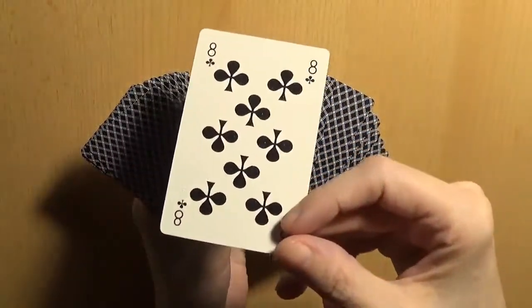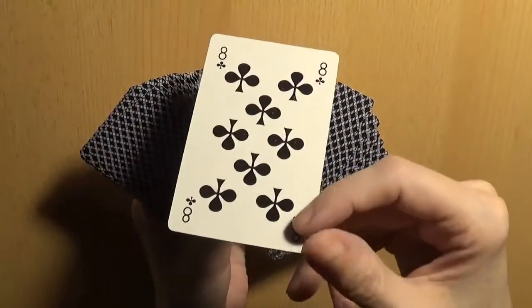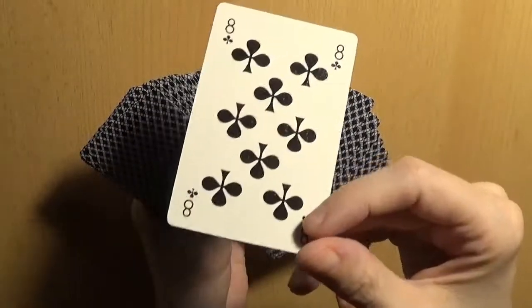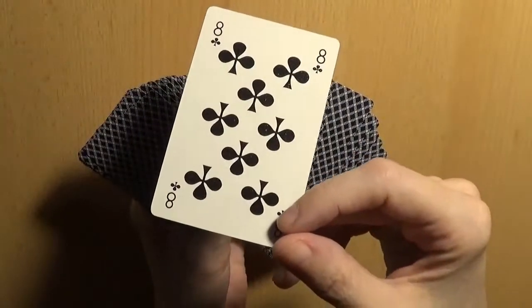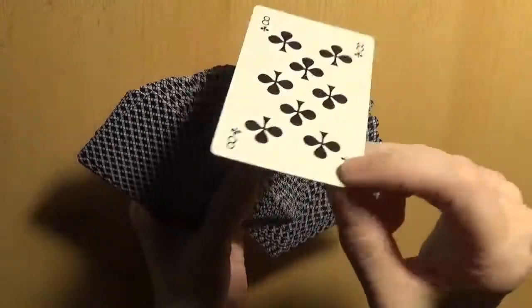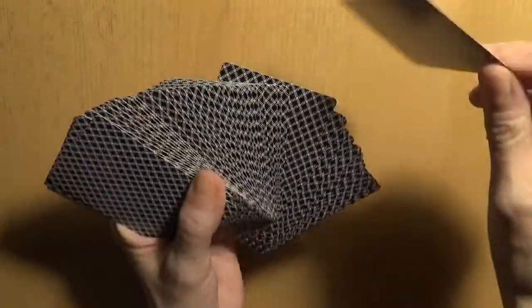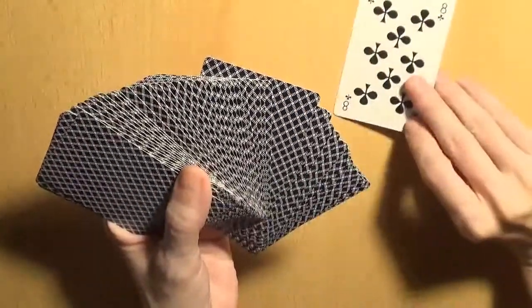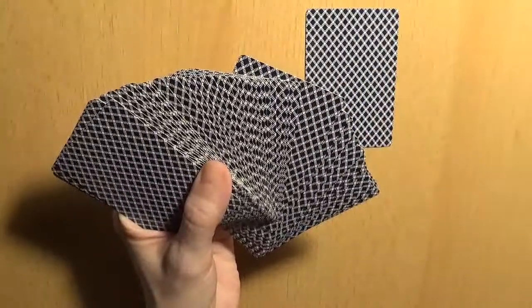He has chosen the 8 of clubs. Tell the spectator to remember what card he has chosen, and the magician will not see the card. So we have this 8 of clubs, which is the card chosen by the spectator.